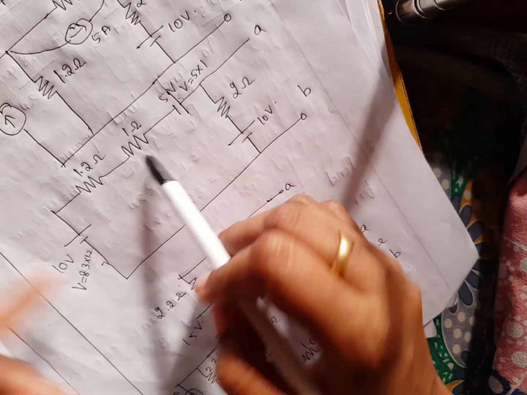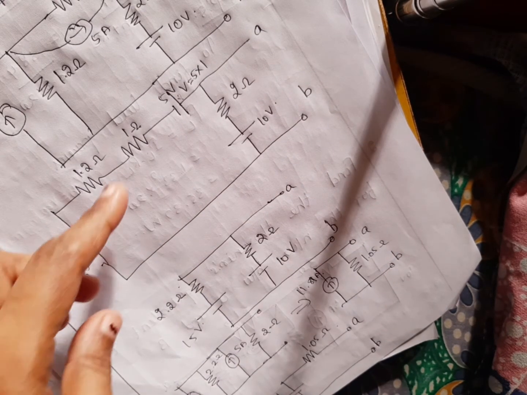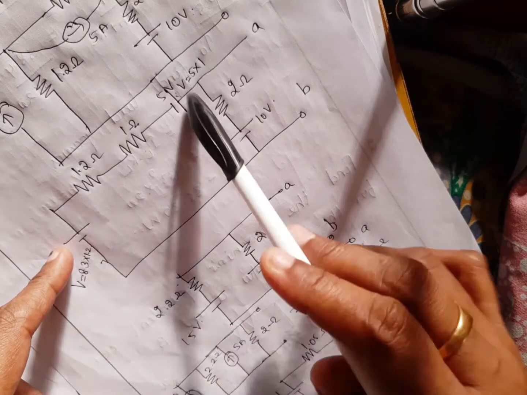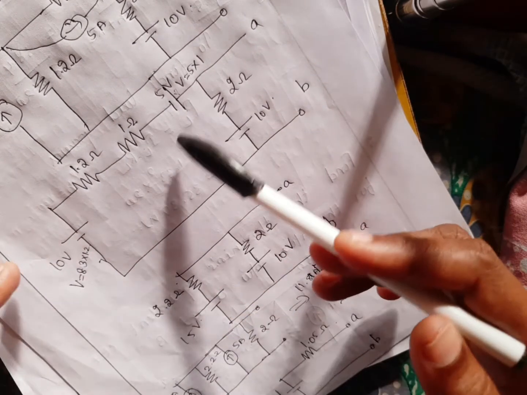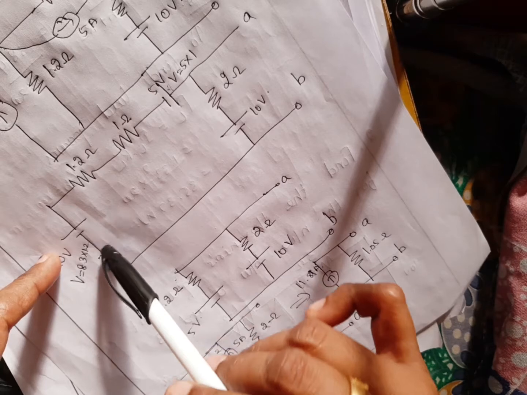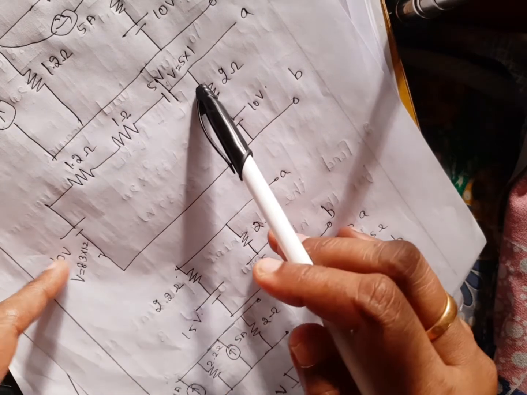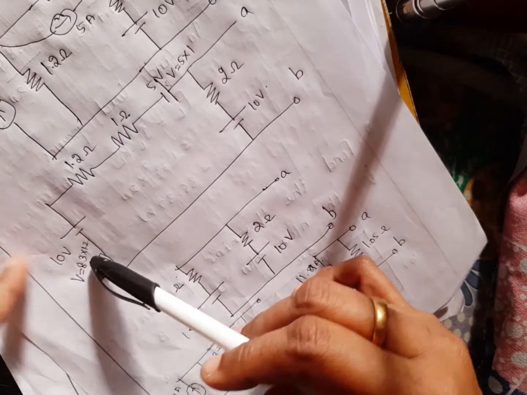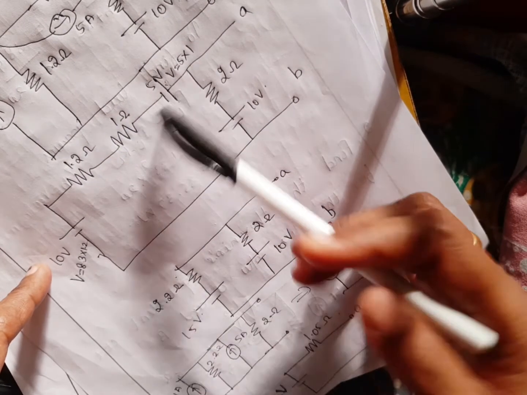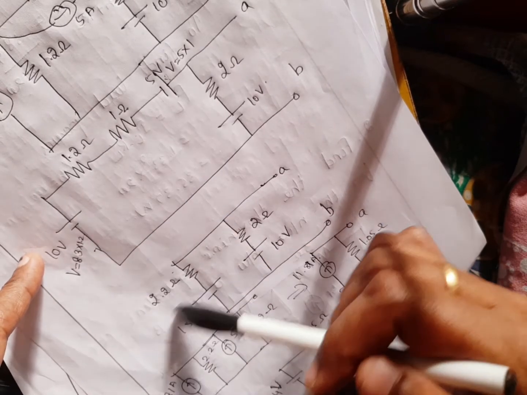Okay, so now these two resistors are in series. If they are in series, we can write 3 ohm, right? And now this also is in series. If there are two voltage sources, you can add them. Now if you see, it is rising and it is also rising, correct? So you can add 10 and 5. So 10 plus 5, 15 volt, and these two are in series, add them, 2.2 ohm.